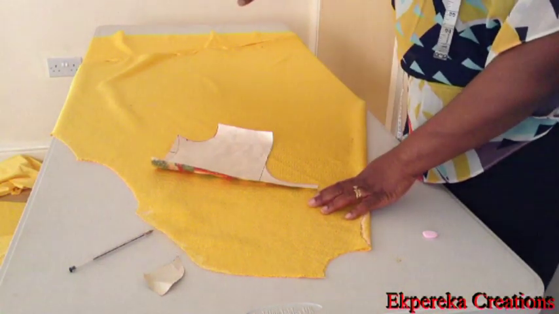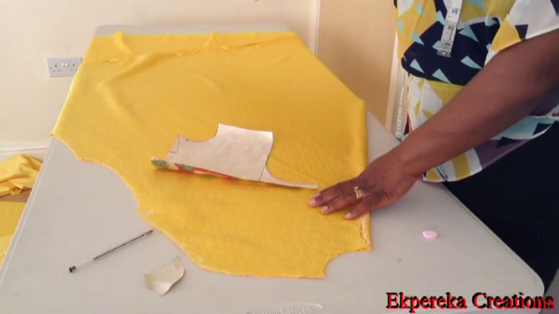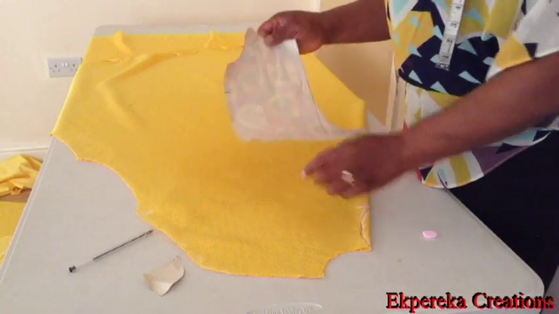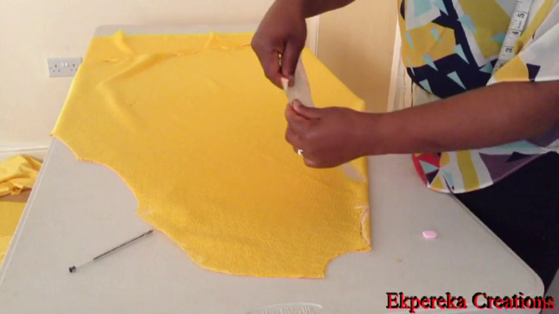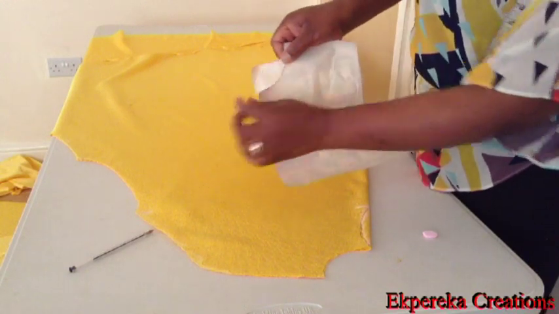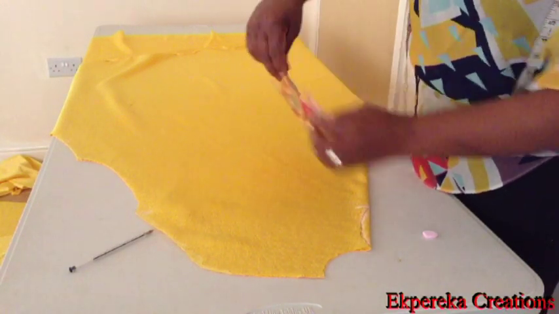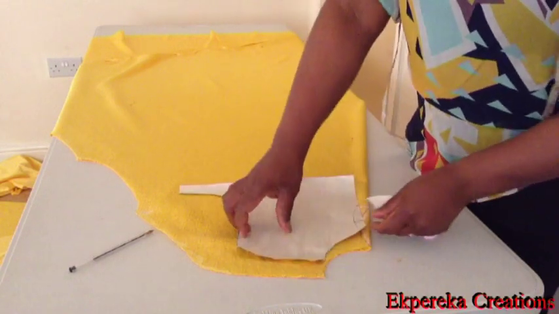I've also made up the length, cut another fabric to join to the lower part. So I trim off this. This is the back neckline. I trim it off and use it to trim the front neckline.